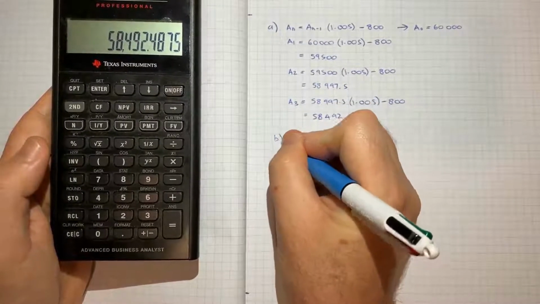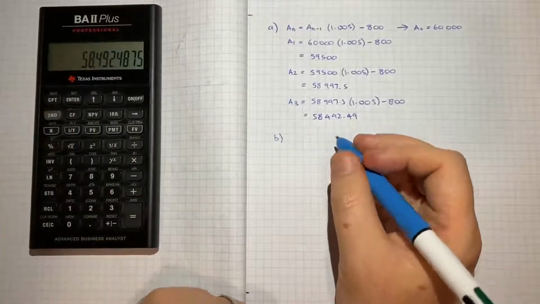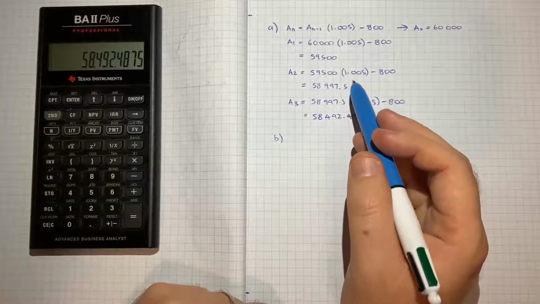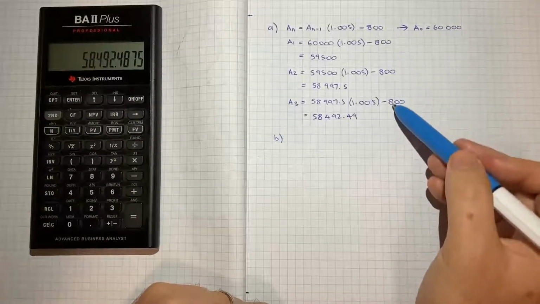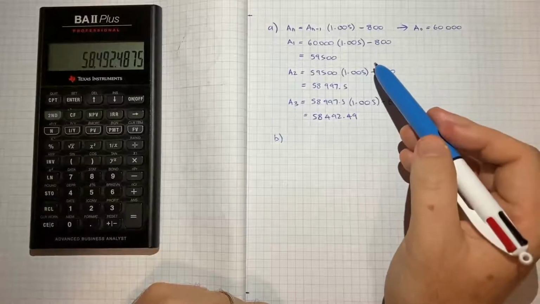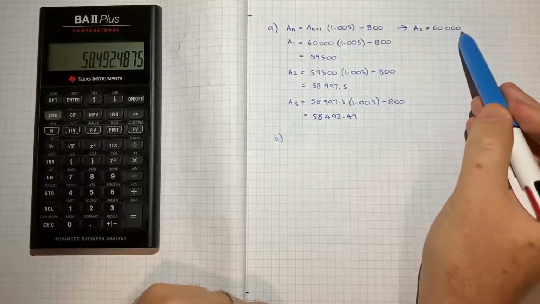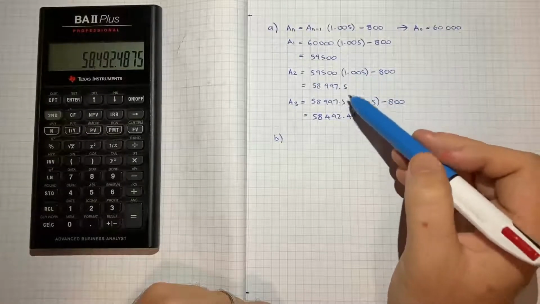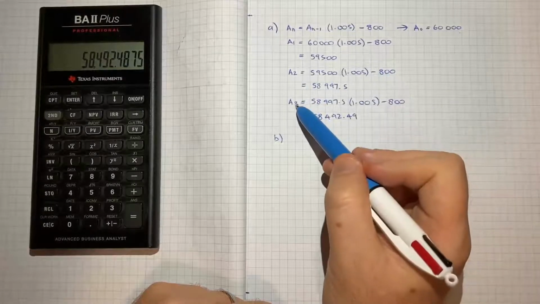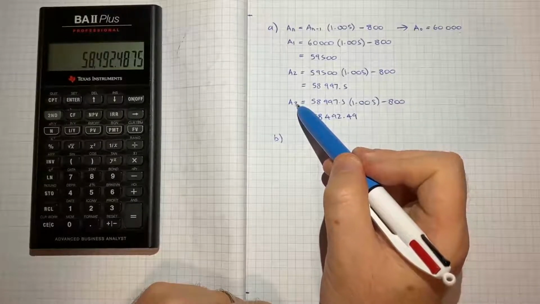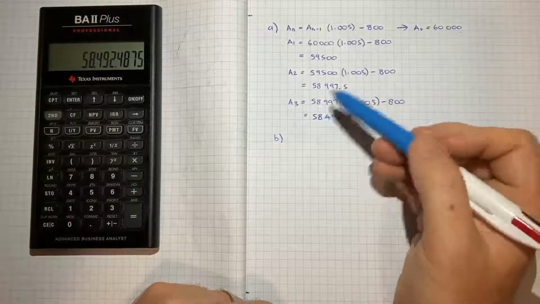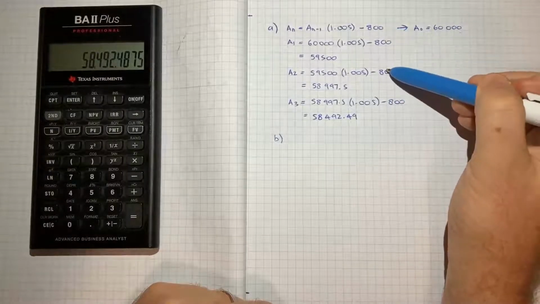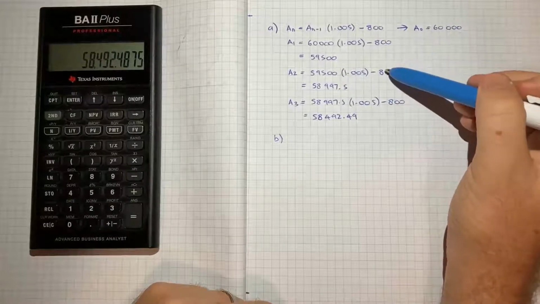Now part B of the question was interested in the amount of interest earned. So basically, if we first think about this in a simplistic sense where we don't withdraw money, so all we do is we take $60,000 and leave it in this investment account or savings account and let the interest pile up, then whatever the balance is at time 3 minus what we initially put in, that must be what we've earned as interest. Now we do have this little complicating factor because we're taking out $800 each time, but we can adjust for that.